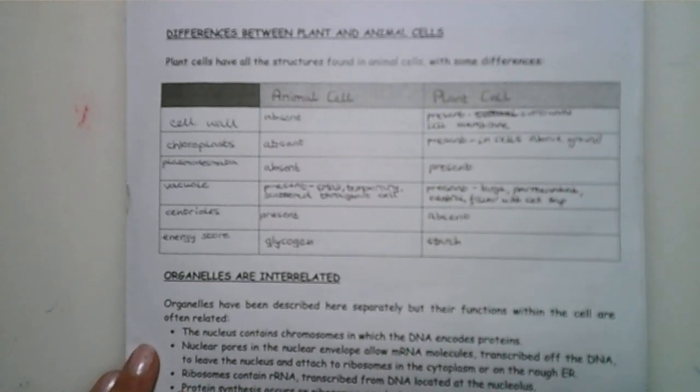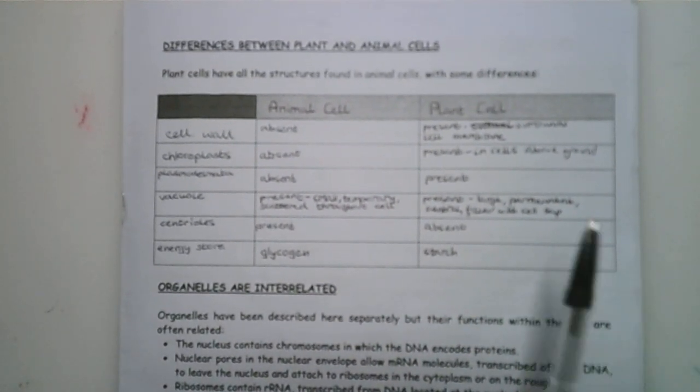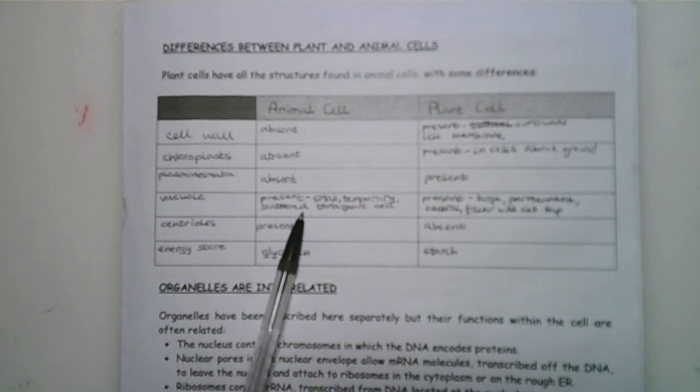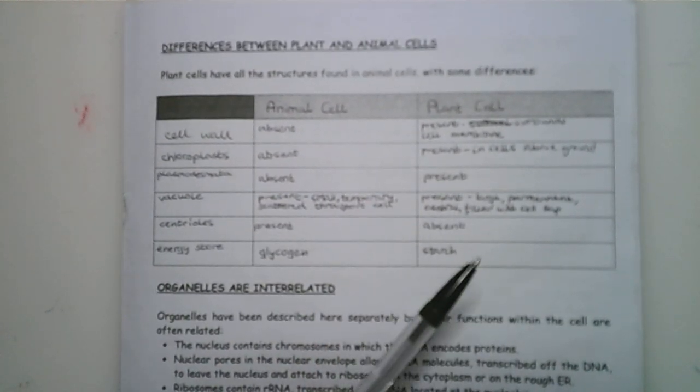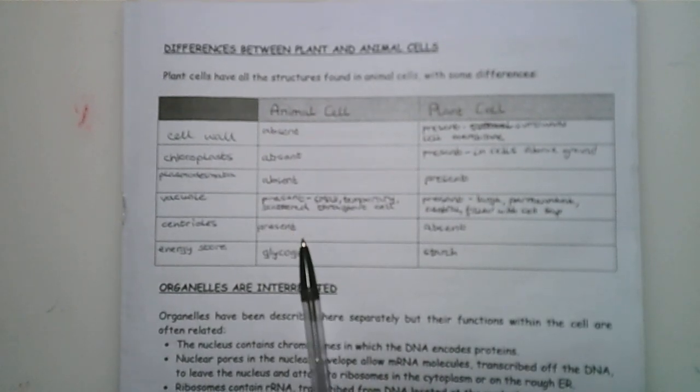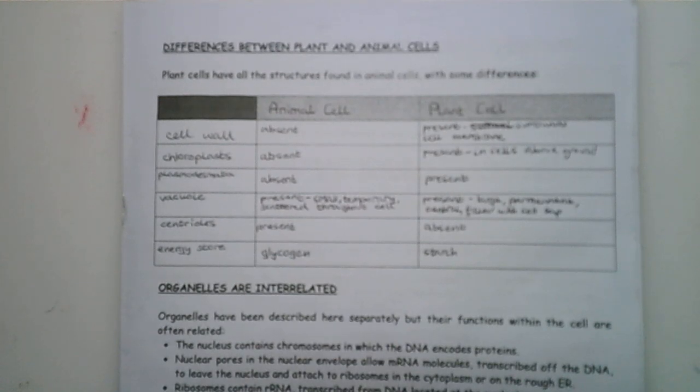So, the differences between plant and animal cells. Animal cells: no cell wall, no chloroplast, no plasmodesmata. Vacuoles are present but small and temporary, scattered throughout the cell. They have centrioles and the energy is stored as glycogen.